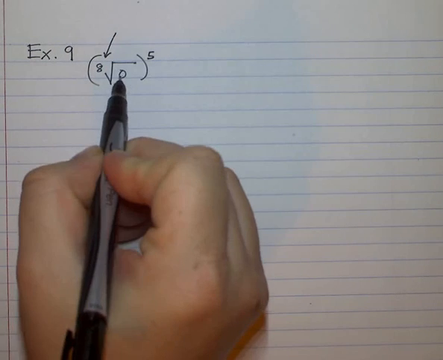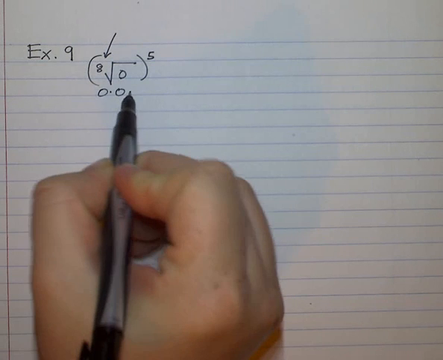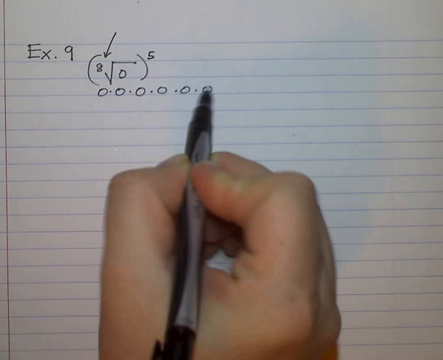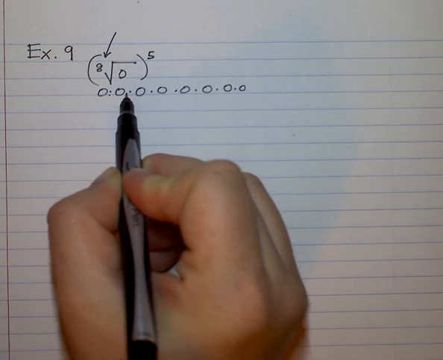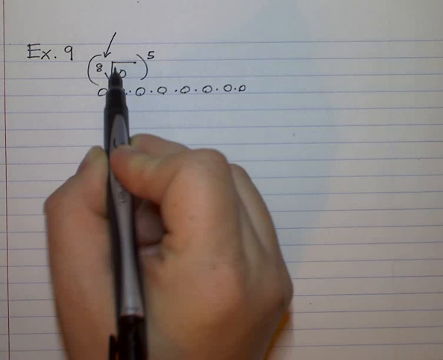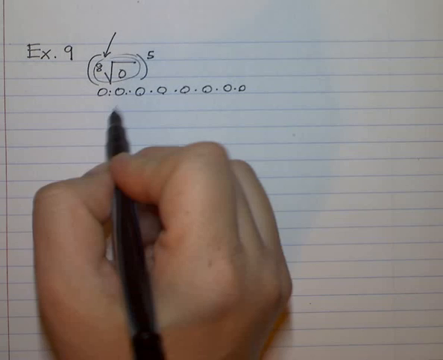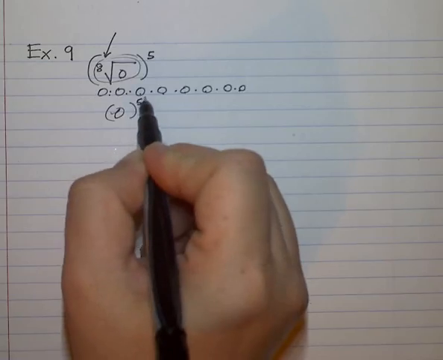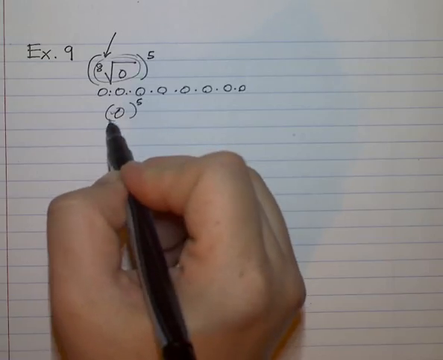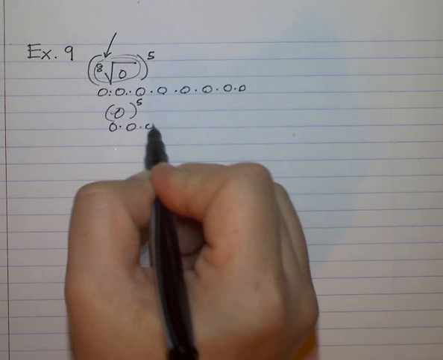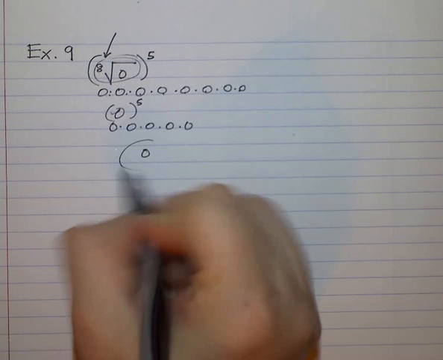If you take 0 times itself 8 times, you get an answer of 0. So the inside portion is 0. And 0 to the 5th power, so 0 times 0 times 0 times 0 times 0, is still an answer of 0.